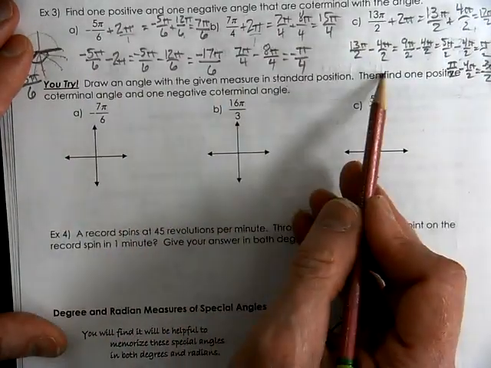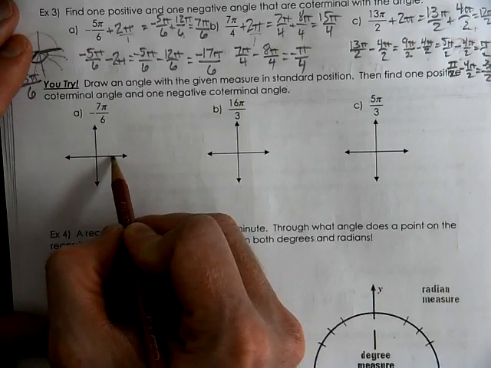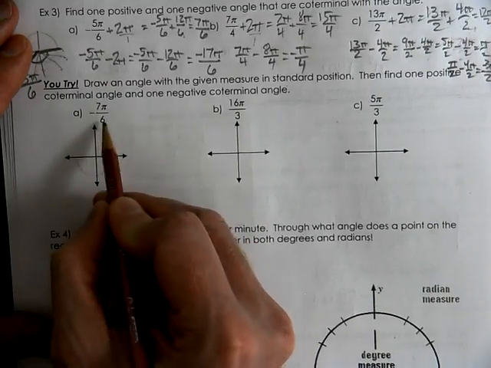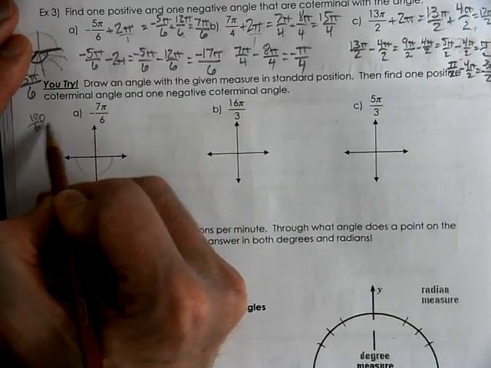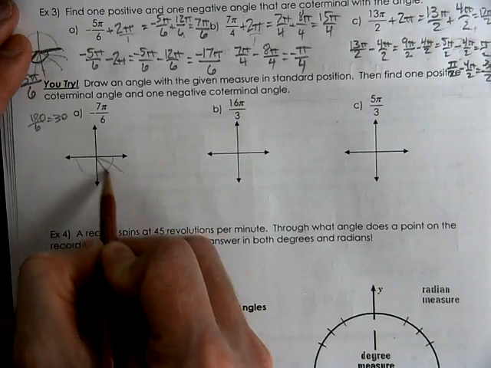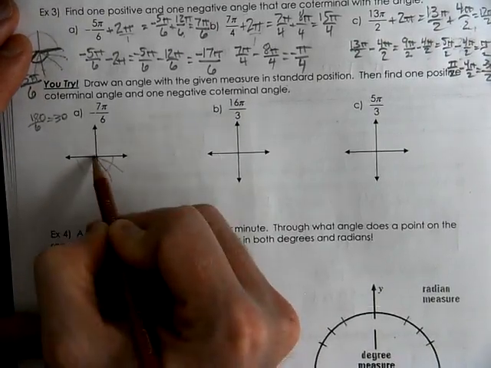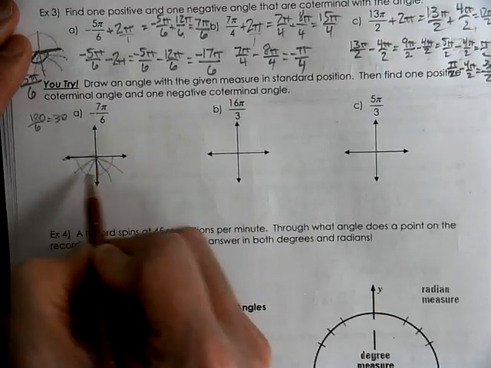So we're going to draw our angle, and we're going to give one positive and one negative coterminal. Well, if we take our circle and we break it into sixths, remember that's 180 divided by 6 goes by 30s. So we have 30, 60, 90, 120, 150, 180.